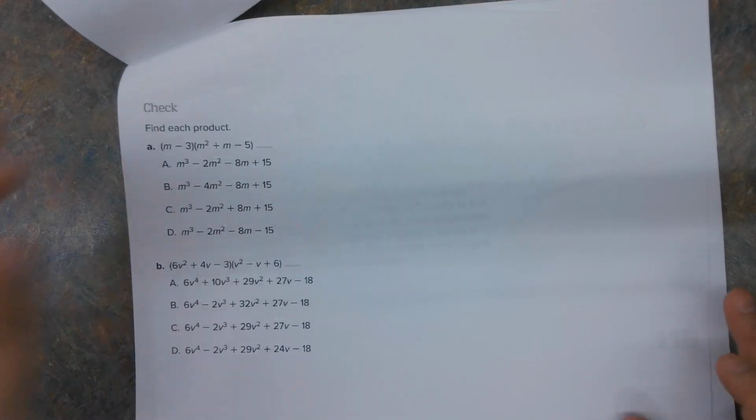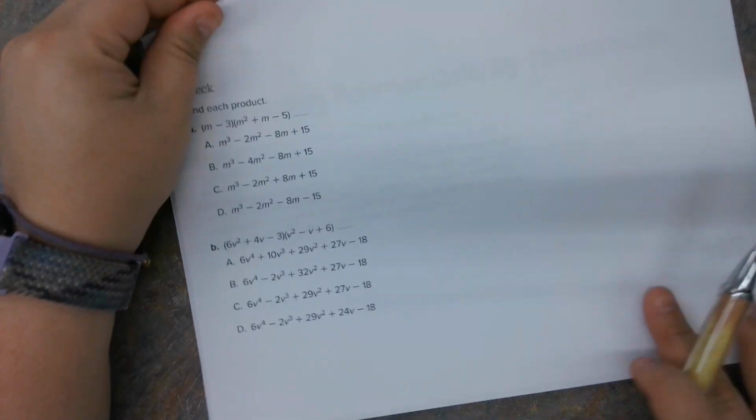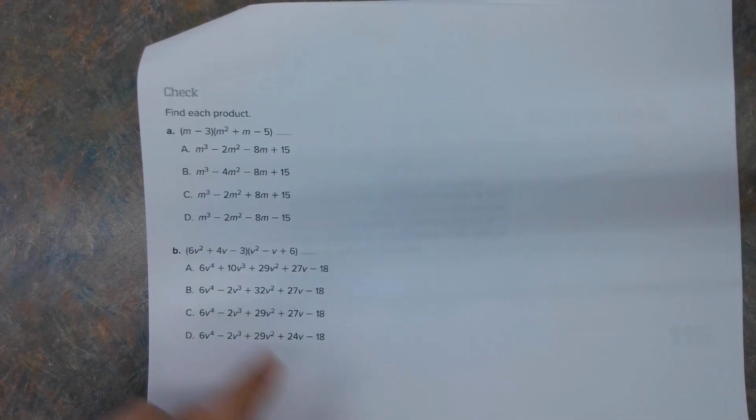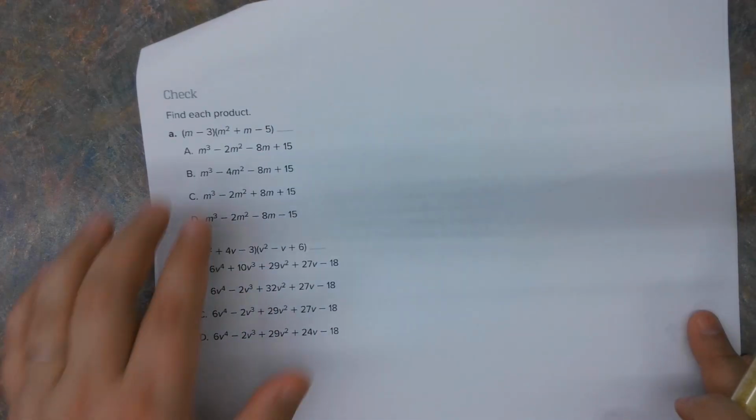You have a check. So it is going to make you practice doing it with a binomial times a trinomial and a trinomial times a trinomial. So you can do it. Pause the video. Try this.